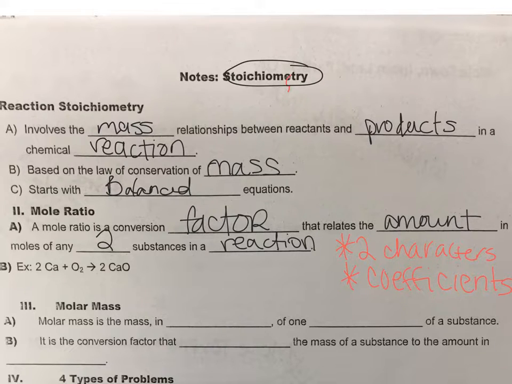So can somebody relate calcium to calcium oxide? Give it a try. 2 to 2. Lauren said 2 to 2, and that's correct. Yay, Lauren. Next time, speak up. All right. Good.